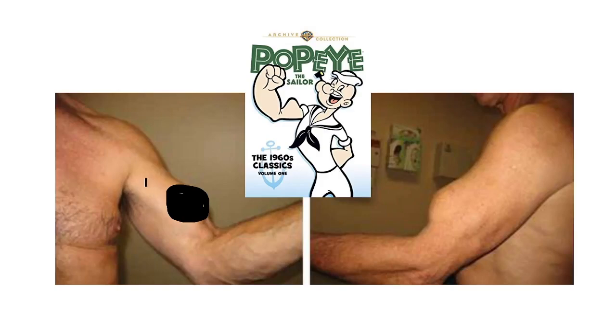The bicep ruptures in two positions. One would be the long head. If the long head has ruptured by some means, usually this happens when the person exerts themselves and lifts something very heavy, out of proportion, that is not within their capacity.